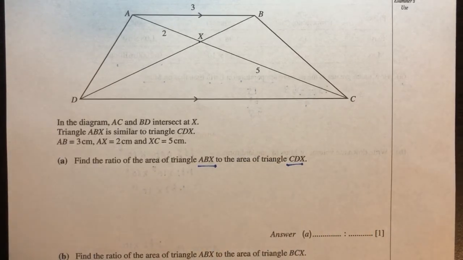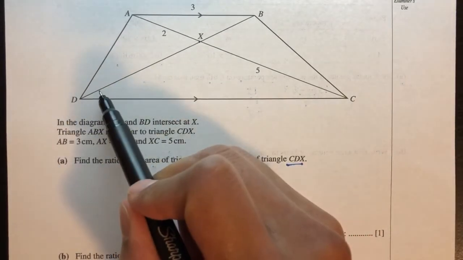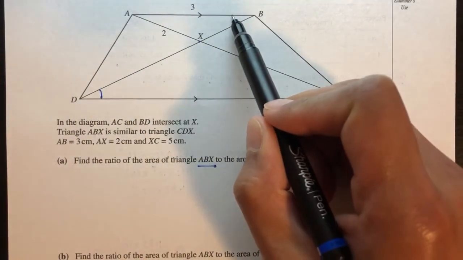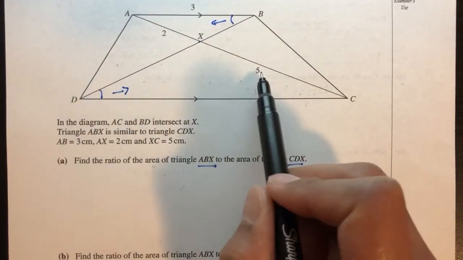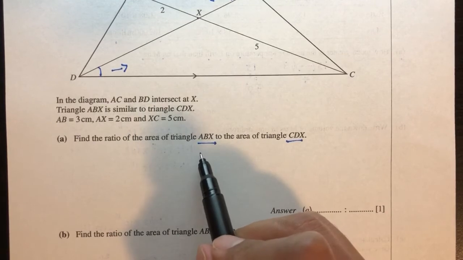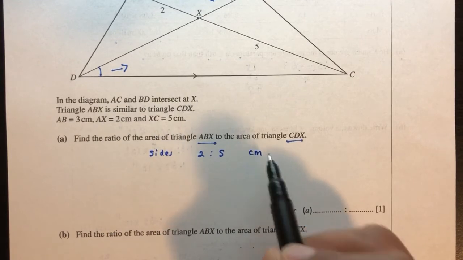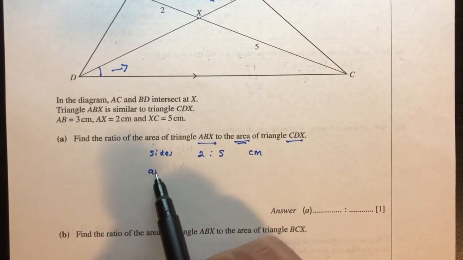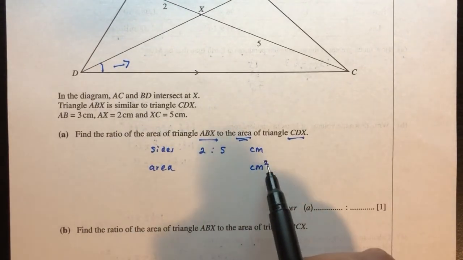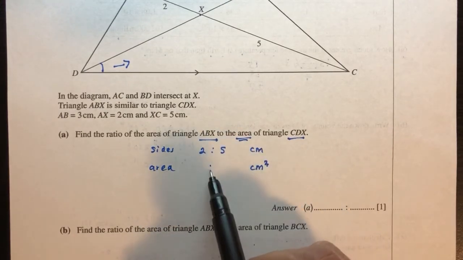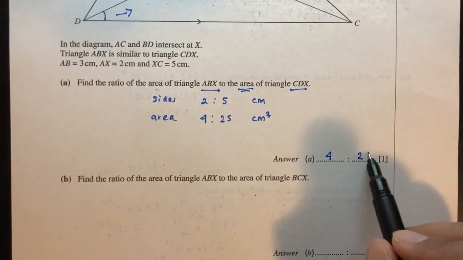So how do you find that? You have to find the ratio of the sides first. So this angle is equal to this angle. So the side corresponding to this angle is 2, and the side corresponding to this one will be 5. So the ratio of the sides will be 2 to 5. That is the sides, which is centimeters. Now if you want to compare area, it is centimeter square for unit of area. So how do you convert this to this? You have to square this. So you have to square, that will be 25, 4. The ratio will be 4 to 25.